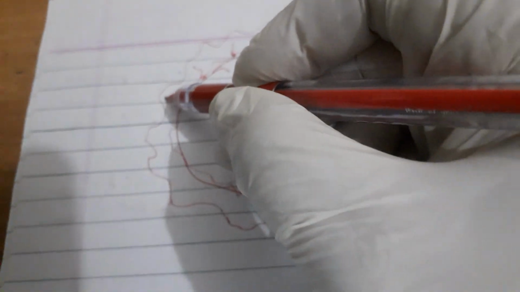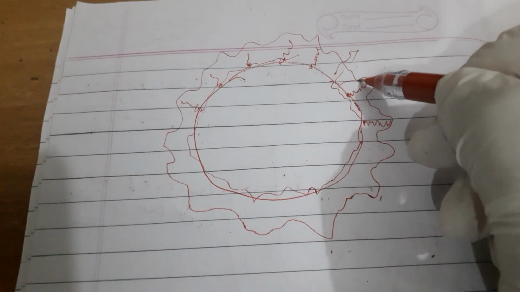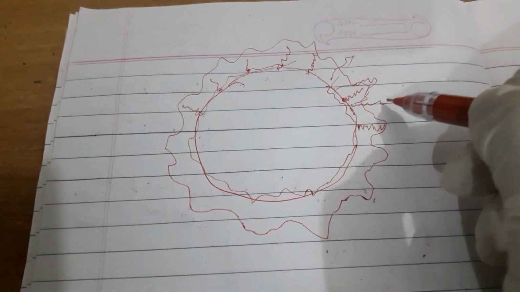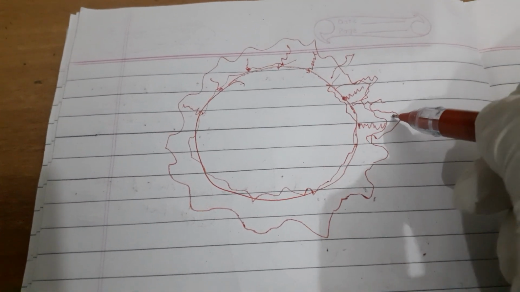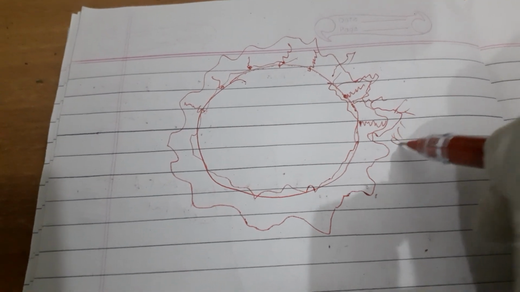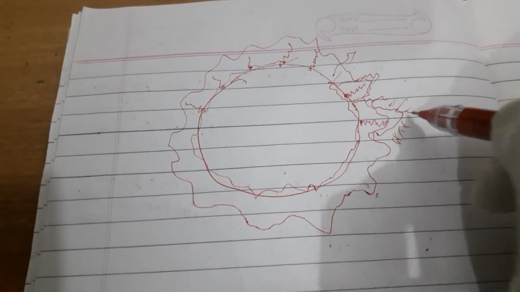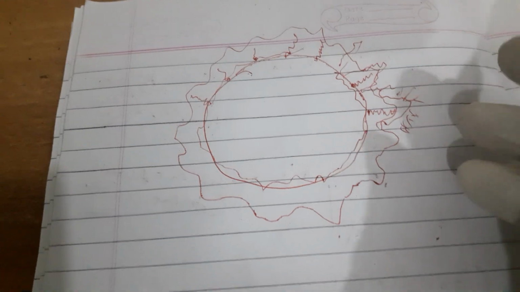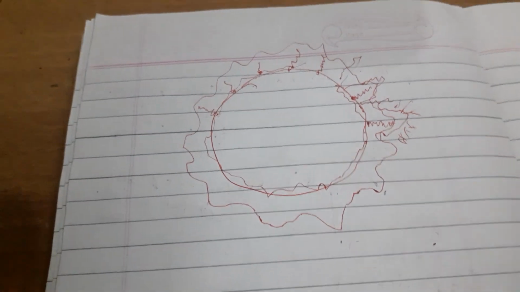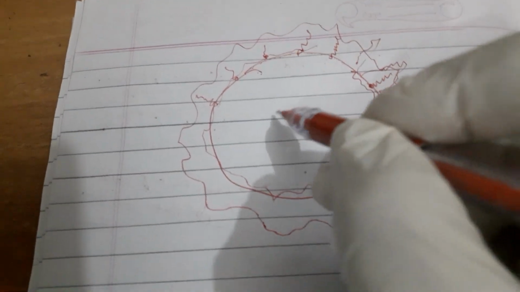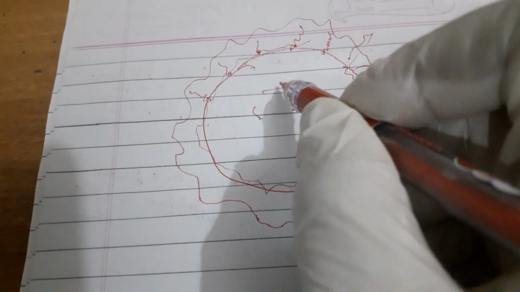This trophoblastic bud is coming out, forming the villi, and syncytiotrophoblast is encircling that villi and making their path clear by invading the endometrium. Okay, and here is the bilaminar stage.